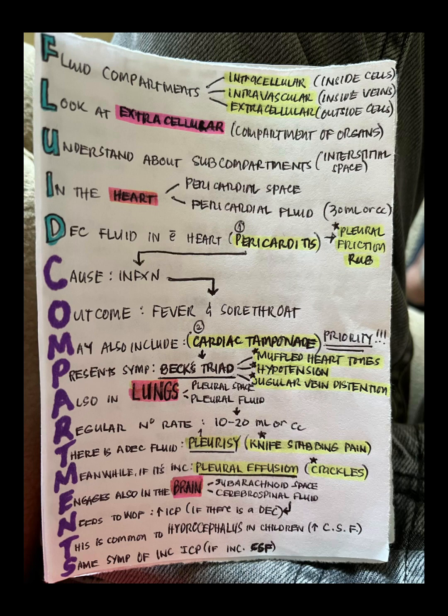After kay heart, nandiyan naman po si lungs. Ang space ni lungs is pleural space. Ang fluid ni lungs is pleural fluid. Ang normal rate ng pleural fluid is 10 to 20 ml per or cc. So parang i-add mo lang yung 10 and 20 para makuha yung pericardial fluid normal value ni heart. Kasi si lungs 10 to 20 ml per cc. Again, lungs is 10 to 20 ml or cc. Tapos si heart is 30 ml or cc.